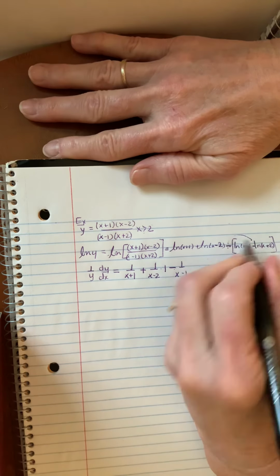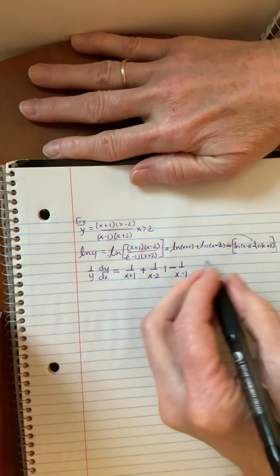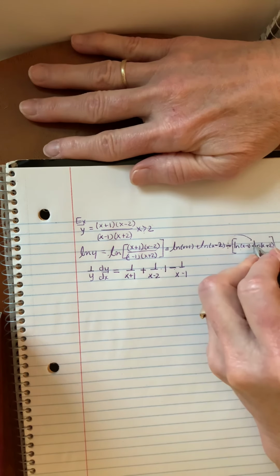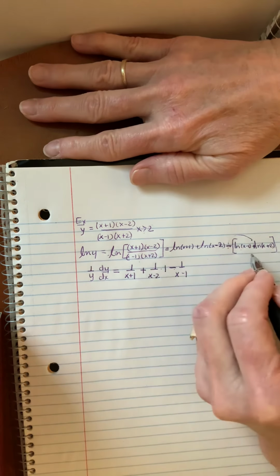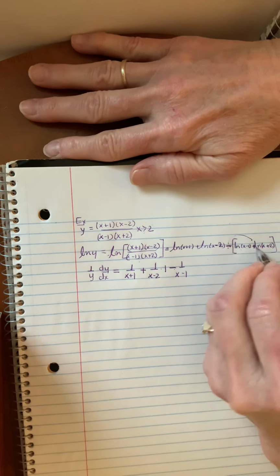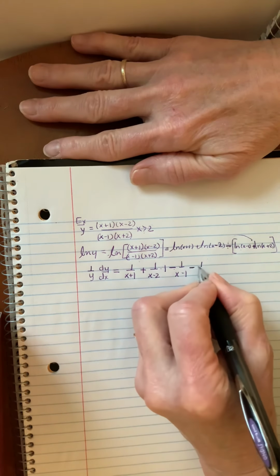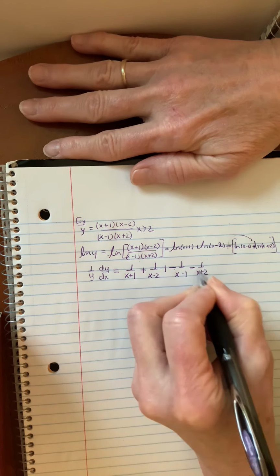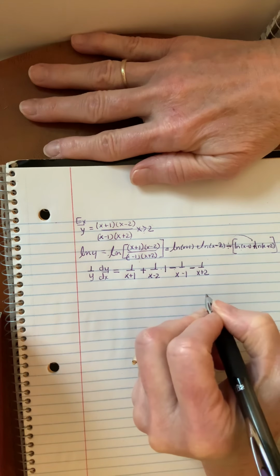I've got another minus, okay, this was a plus, wasn't it, because those were multiplied, so it turns out to be a minus. 1 over x plus 2, derivative of x plus 2 is just 1.